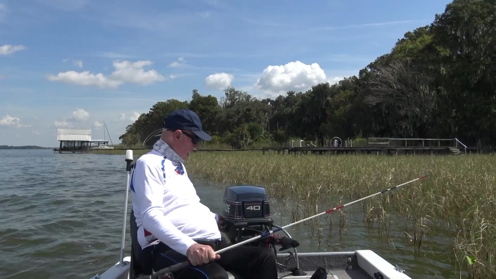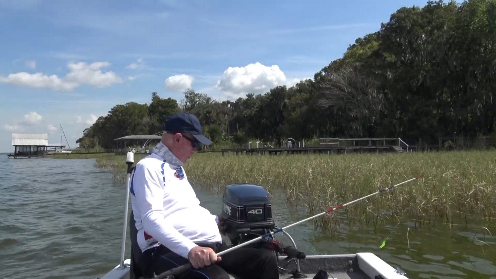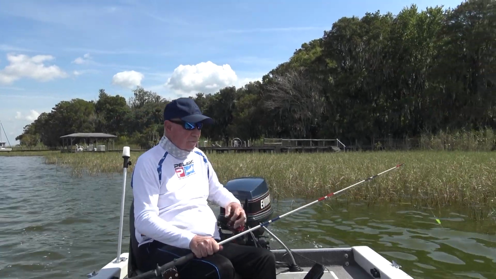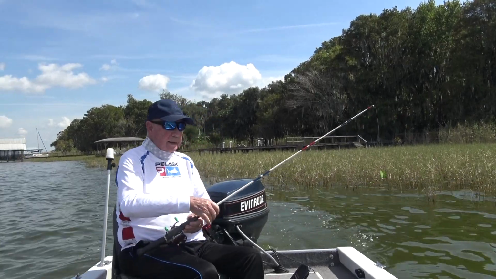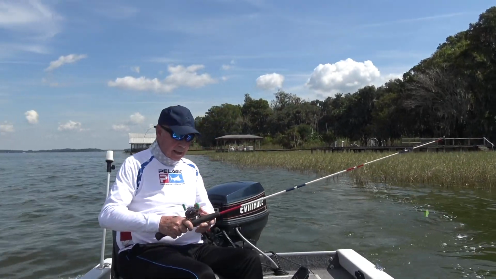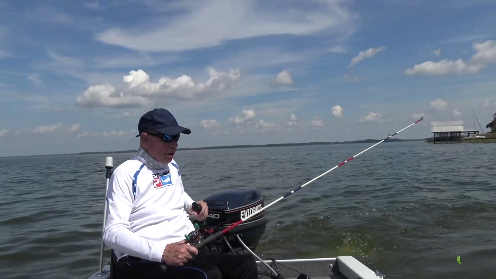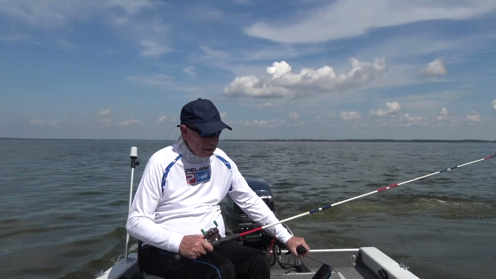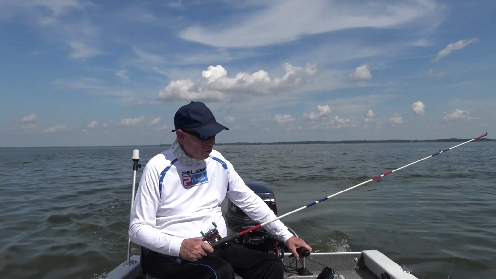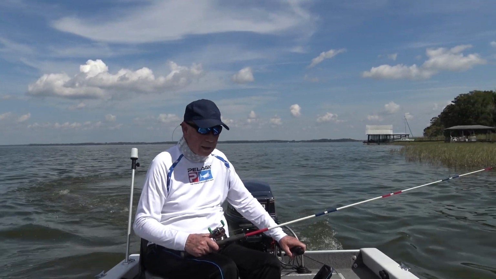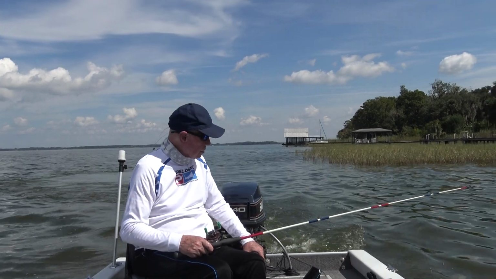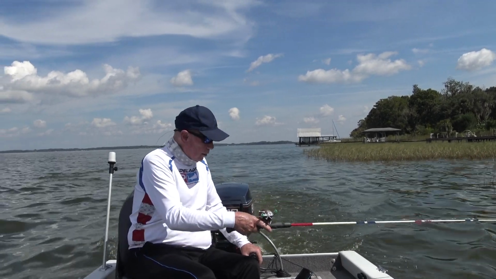But we got to get that lure in there. Got to get her in there tight. Okay, all that being said, get us in position here. See, there's an example you'll maybe see when we go past. There's an example of a dock that did not reach out to the edge of the grass. So I wouldn't care too much about it. Okay, here we go.